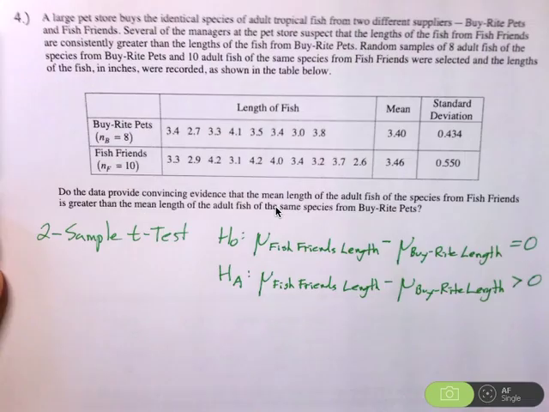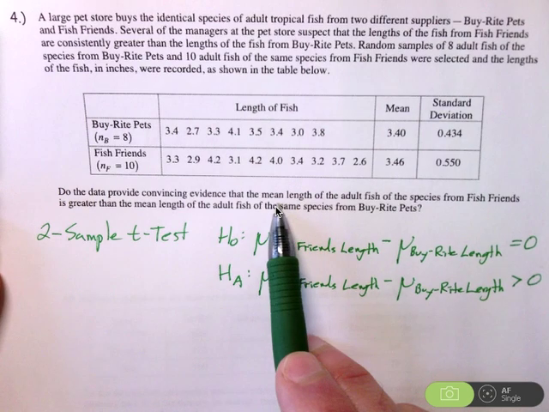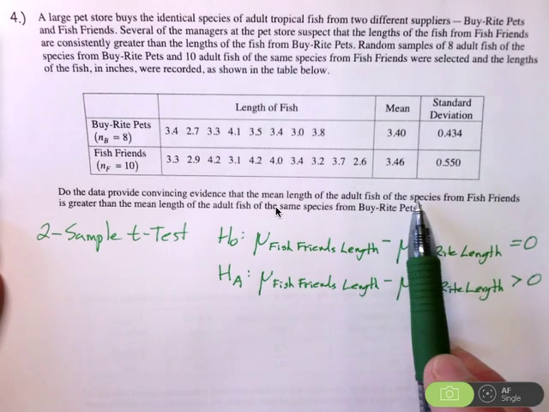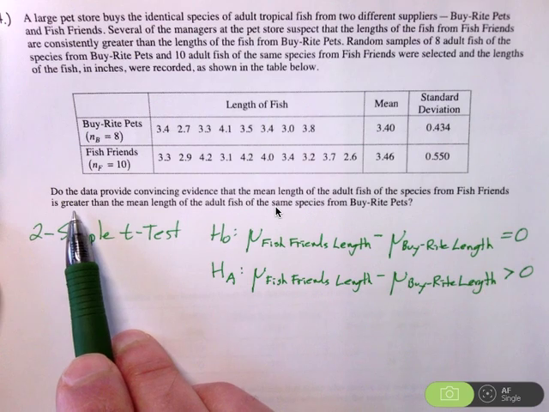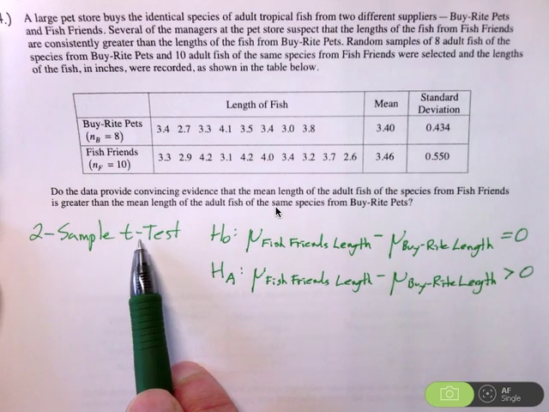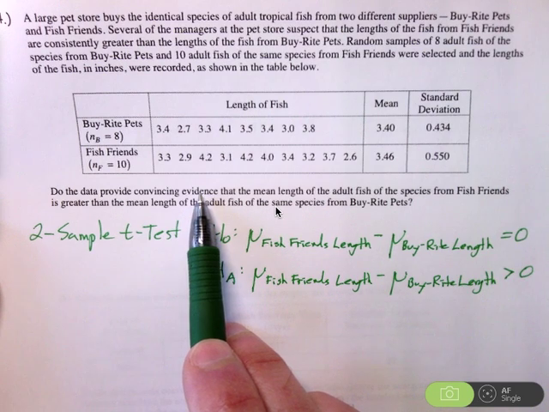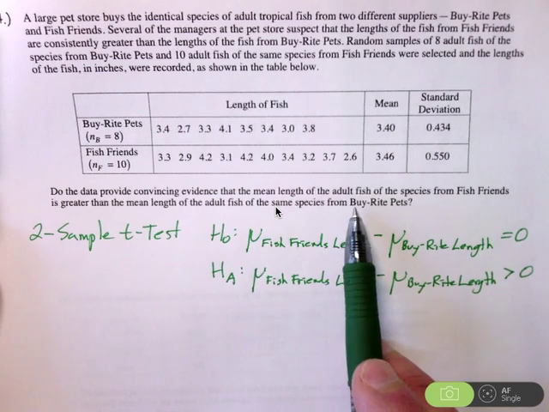So the last question: do the data provide convincing evidence that the mean length of adult fish of the species from Fish Friends is greater than the mean length of the adult fish of the same species from Buy Right? Well, it's telling you it's about a mean, so this has to involve t-scores. Now I know it has to be a test because I have a direction specified, and frankly, I knew it was going to be a test because of the word evidence.